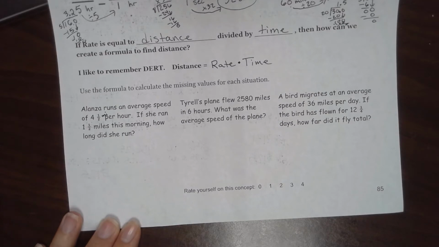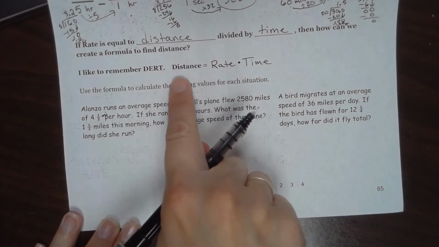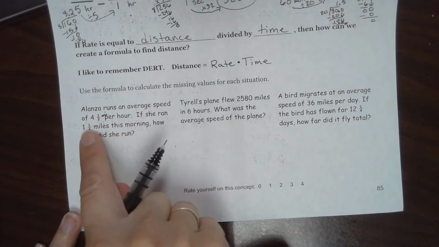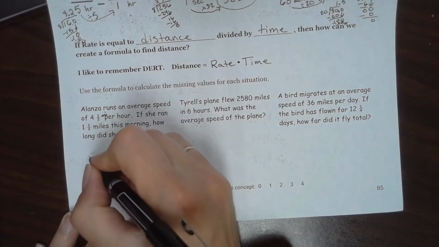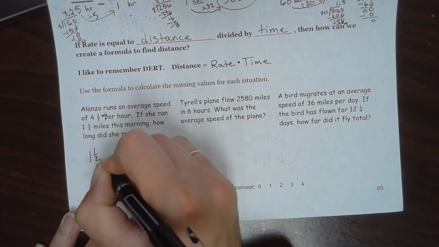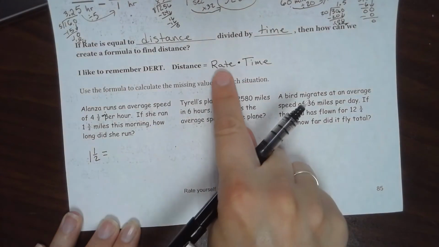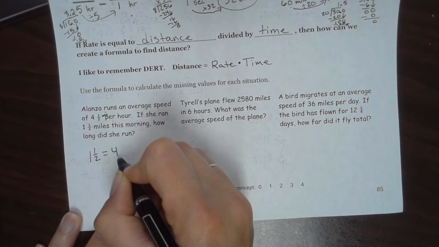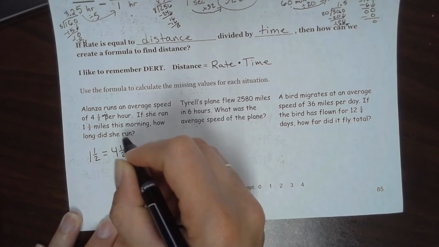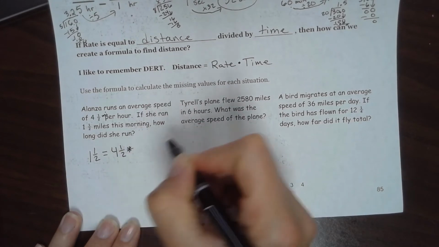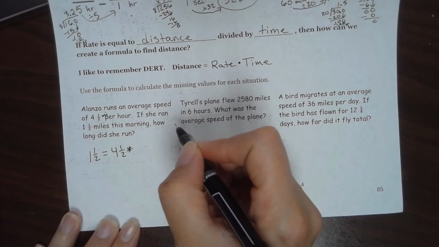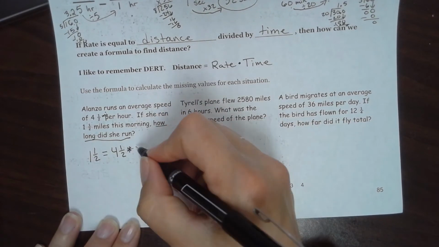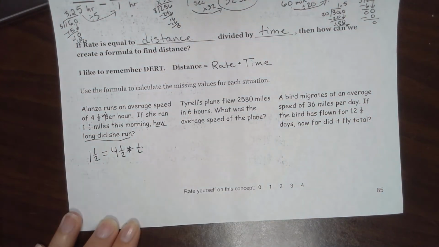Okay, what do we know? Do we know the distance, the rate, or the time? We know her distance because that's how far she ran. So I'm going to write 1.5 equals rate. We know her speed, which is the rate. So I'm going to put 4.5 right here. Times the time. Do we know how long? No, that's what it's asking us. How long did she run? So I'm going to put T here for time.